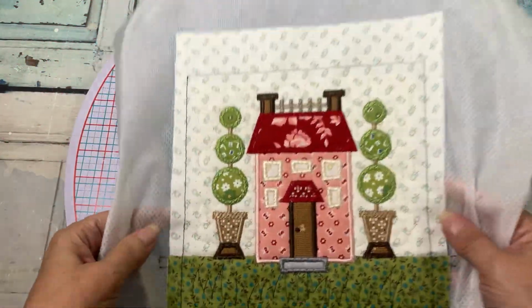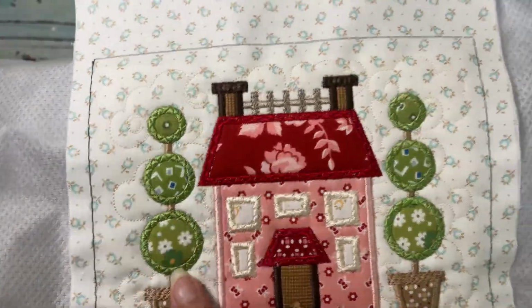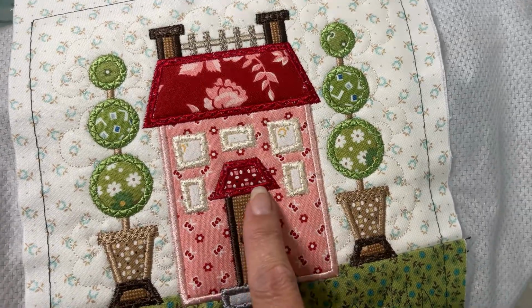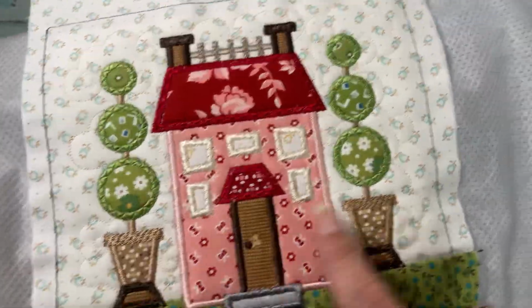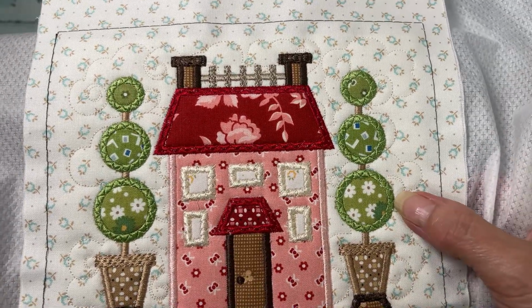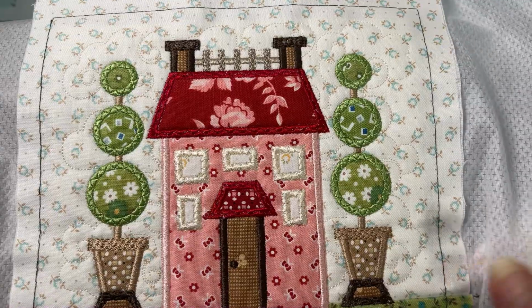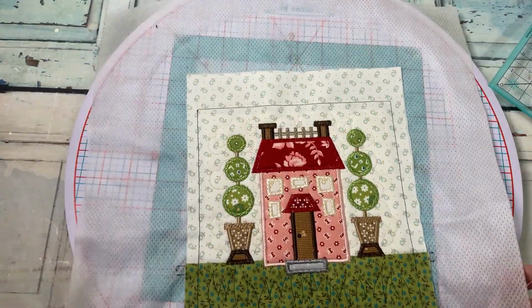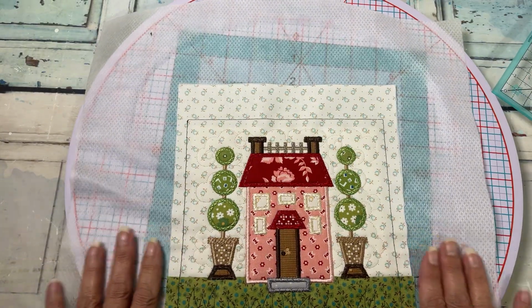Here is the topiary house done, and I love it. If you'll notice the topiary trees, parts of the chimney, the roof, this little roof, the pots, even the windows all have a decorative textured satin outlining. I love it. So what I'm going to do now is trim it to size.